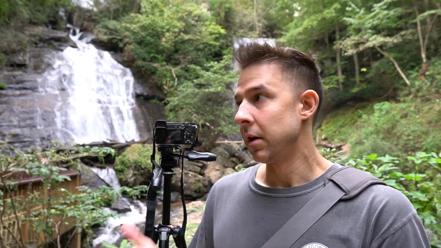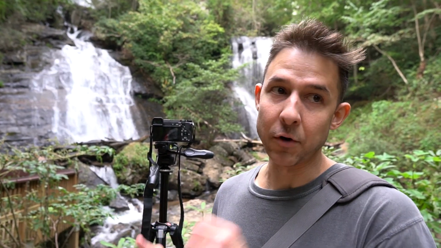So the biggest tip apart from that, in fact, the variable that's going to play the most into getting that silky smooth water effect is going to be the exposure time, or the shutter speed on your camera. The shutter speed is basically how long the shutter is open for, allowing the camera to receive light. So the longer the shutter speed, the more light's going to come into the camera, and the smoother the water is going to look, because we get more of that motion introduced onto the sensor.